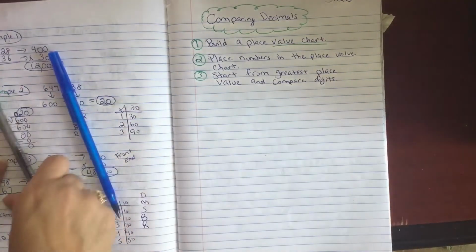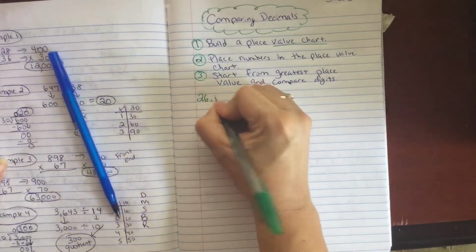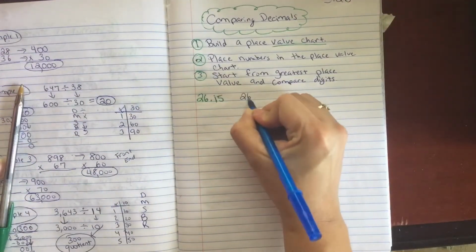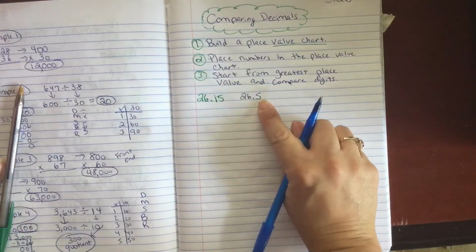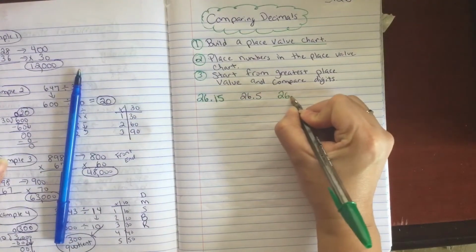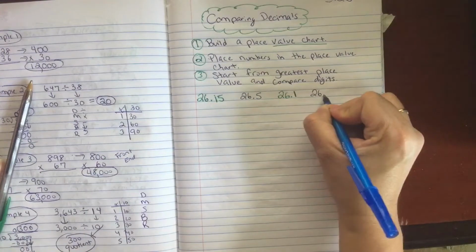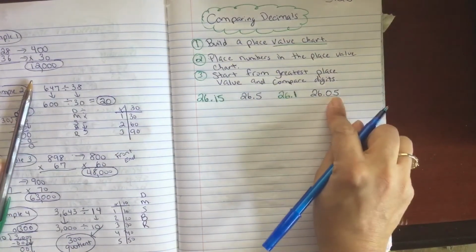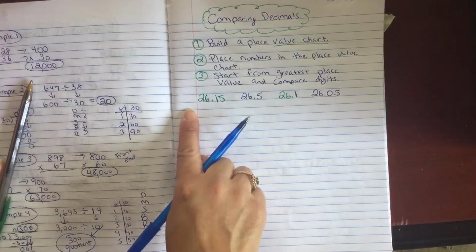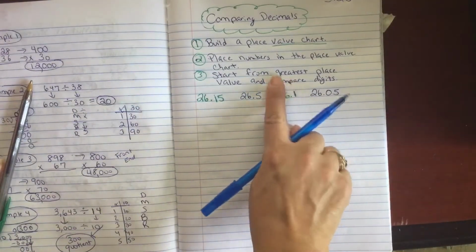Okay, so our first number is 26 and 15 hundredths. Then you will need 26 and 5 tenths, right? Because that's a tenths value. The third number that we're writing is 26 and 1 tenth. The fourth number we're writing is 26 and 5 hundredths, because this is in the hundredths spot. Okay, so our question here is to list your numbers in order from greatest to least. You could always do least to greatest, but this question is from greatest to least.